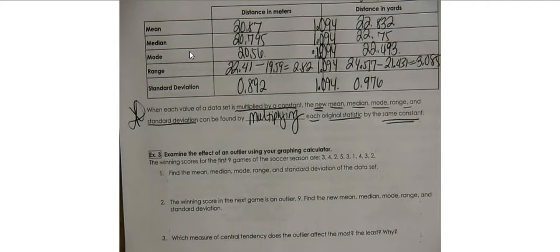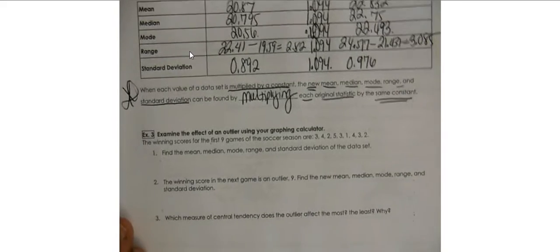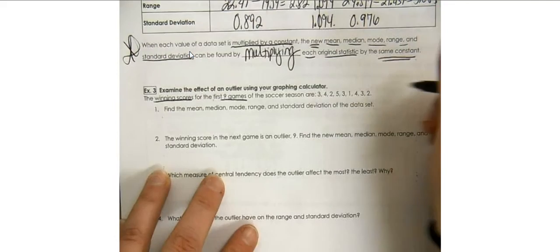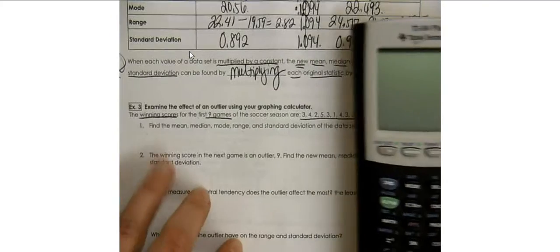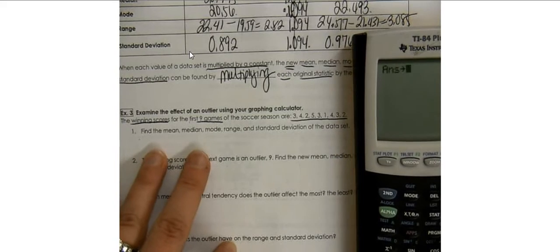We have one more example and then we are finished for today. It says, examine the effect of an outlier when using your graphing calculator. We have the winning scores for the first 9 games of a soccer season. I already have those values in my calculator, and what we want to do is find the mean, median, mode, range, and standard deviation.